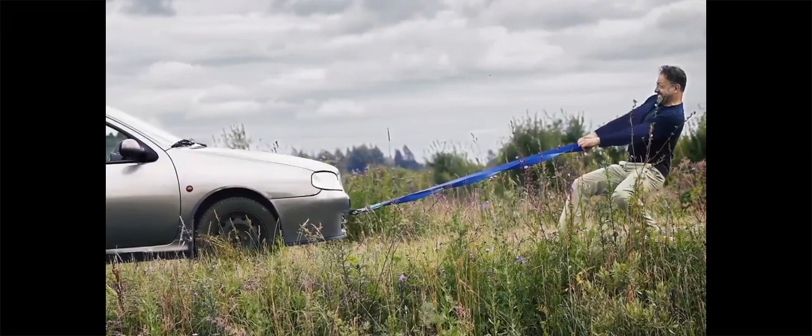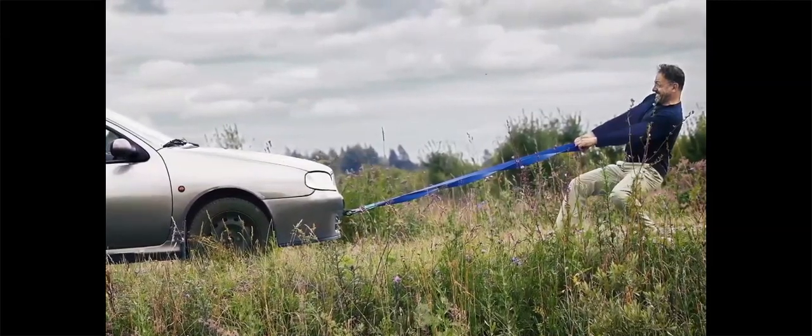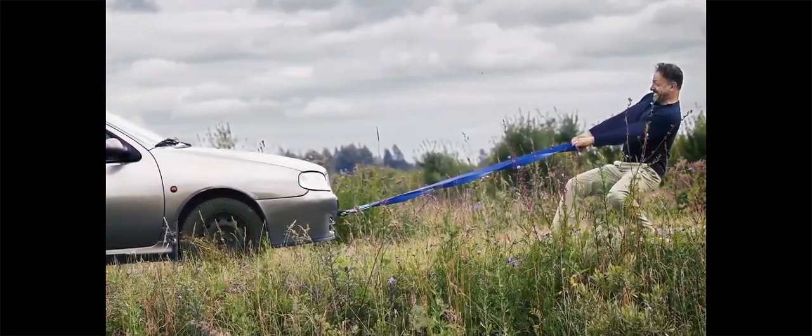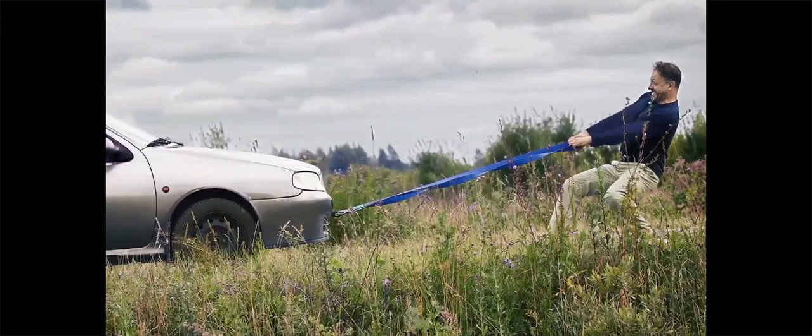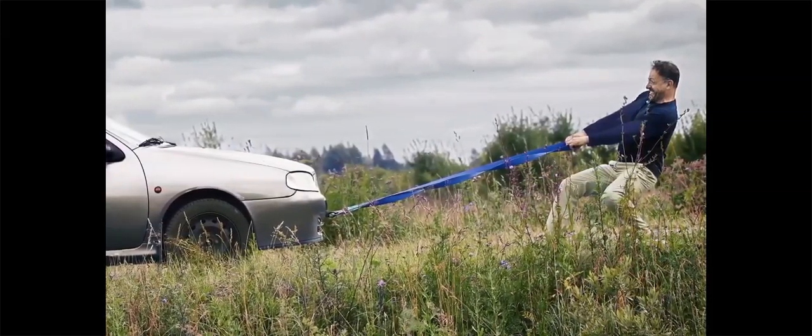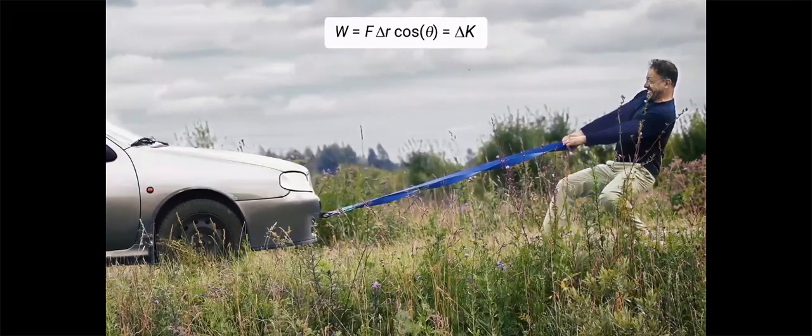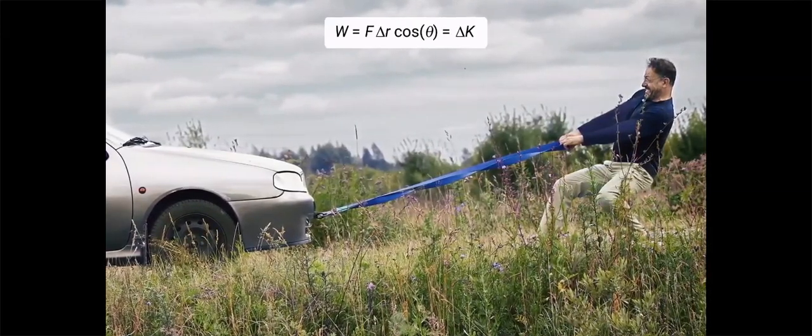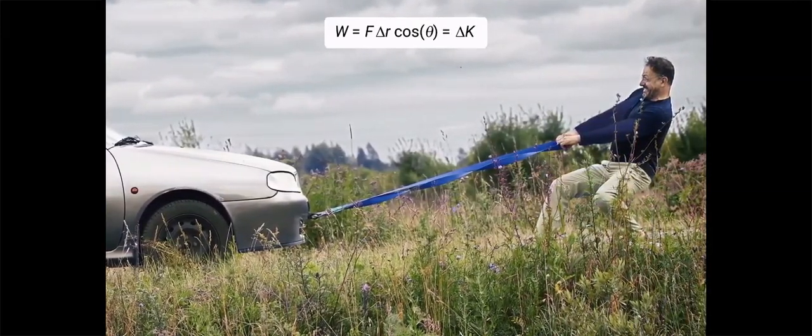Therefore, by the scalar product, you can get more work done by pulling the car at an angle as close as possible to 0 relative to the car's displacement. This work done by your pulling force equals the change in kinetic energy of the car.